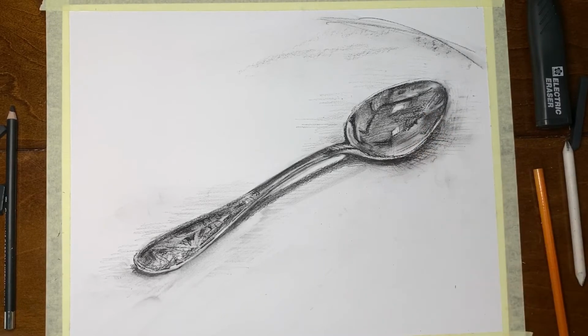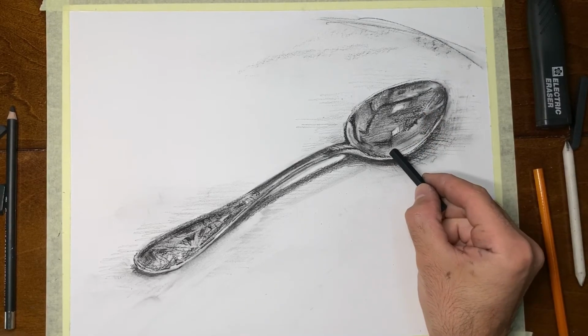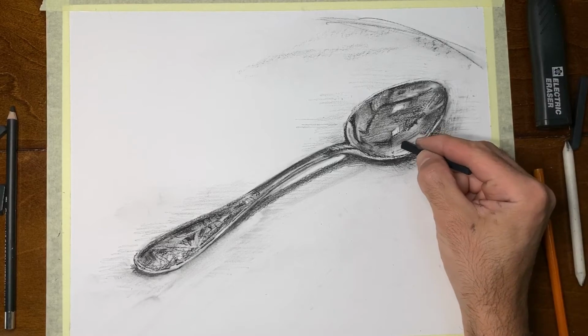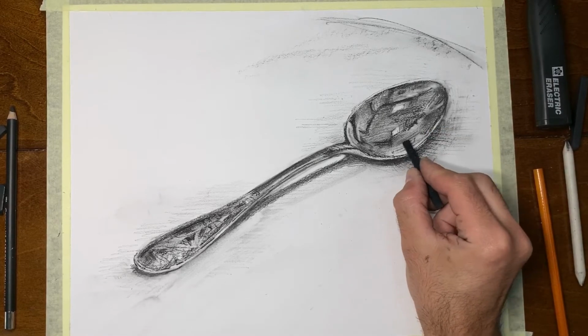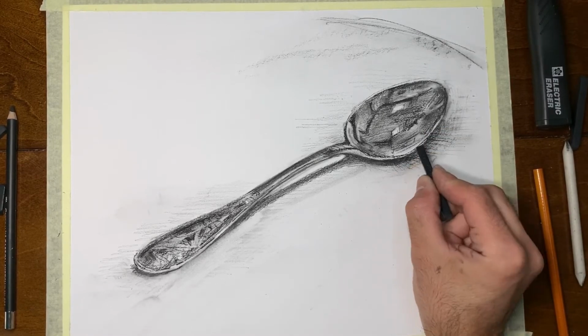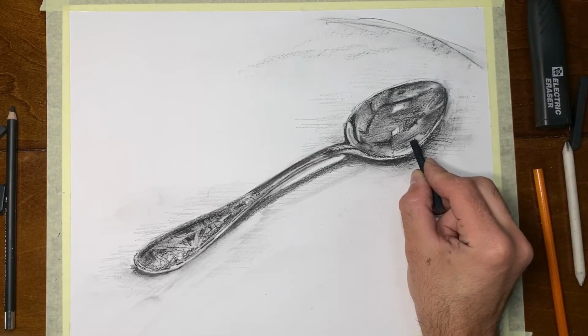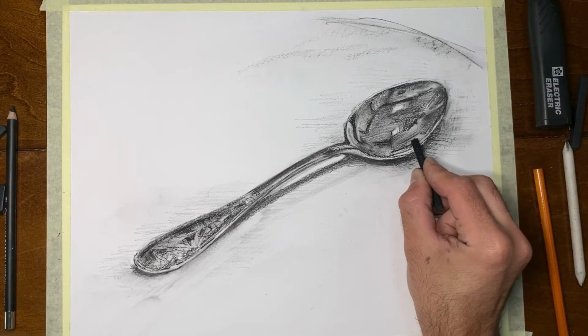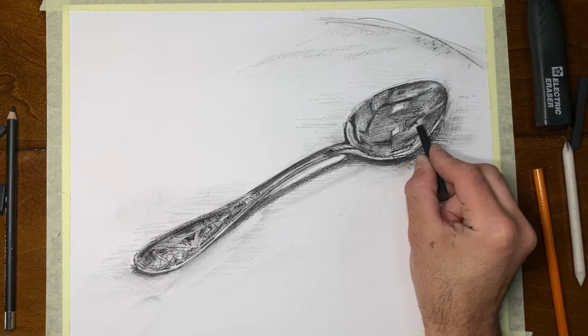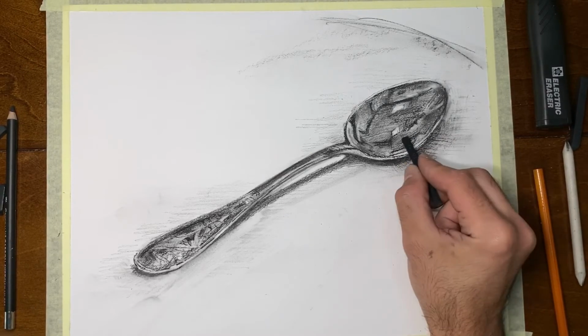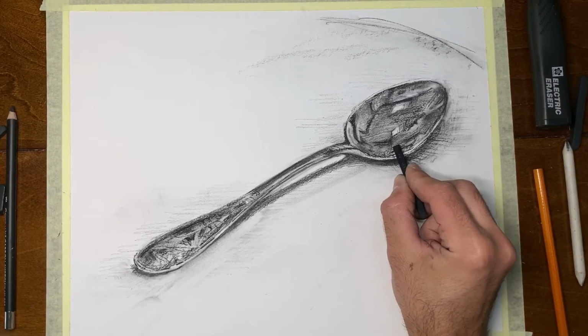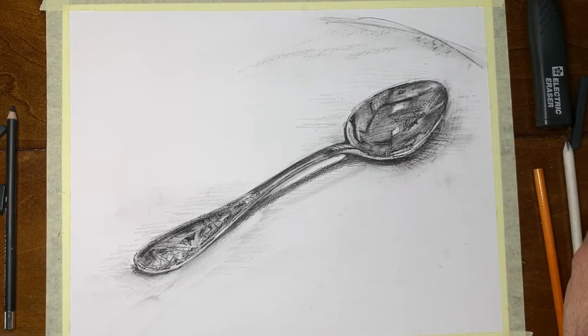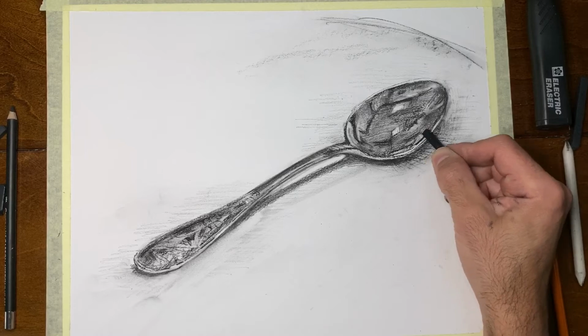There's another highlight for me that's right through here. It's very bright. Actually, several. I'm gonna keep adding more value through here. A bit of a smoother transition through here. A little darker right through here.